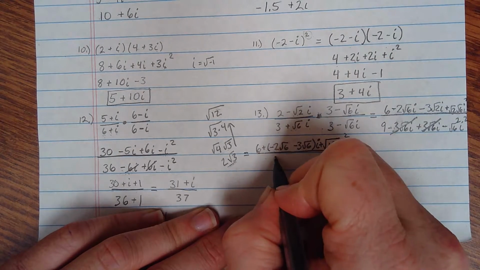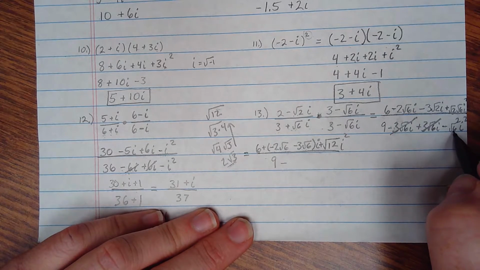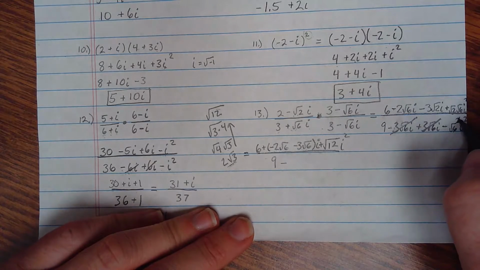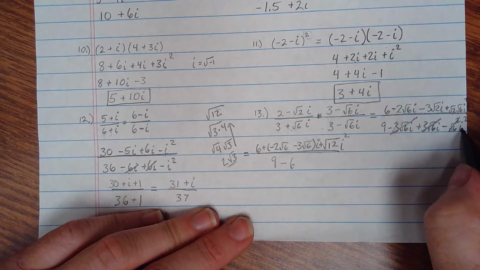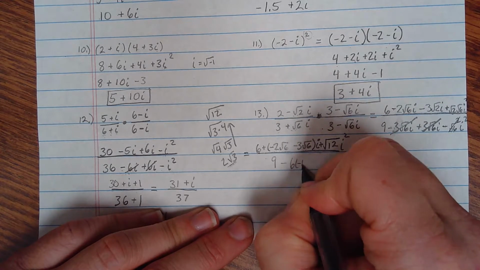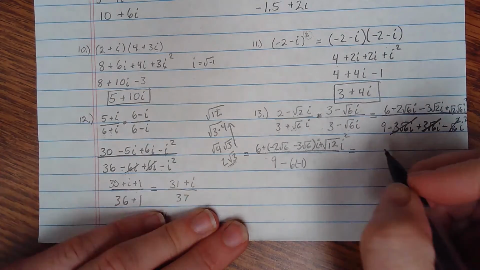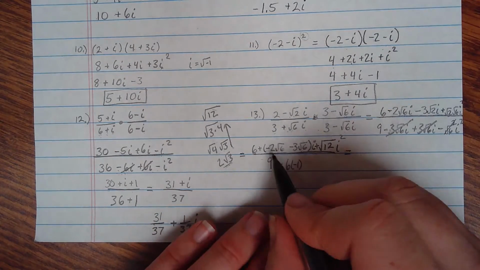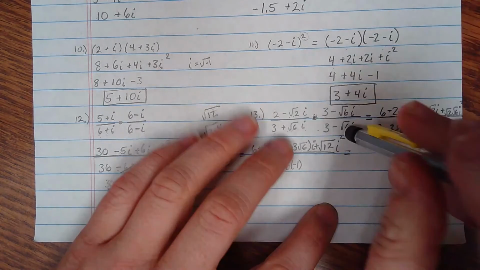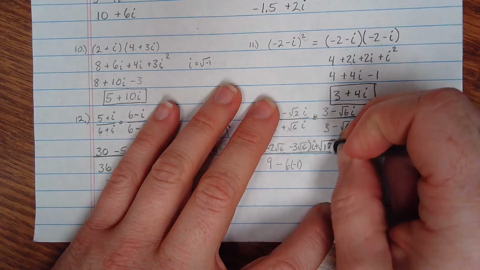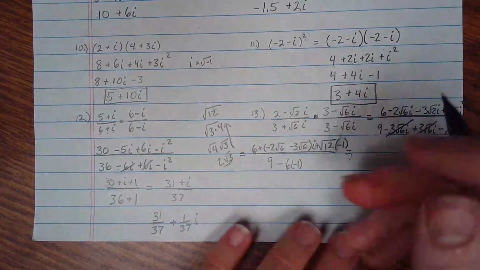All right, on the bottom I have 9 minus square root 6 squared. Well, the square root and the square go away, and so I'm going to have minus 6. And then this is i squared, so this is going to be times the -1. So it's really going to be 9 plus 6. So we are almost there. I'm going to bring this is my -1, so let me actually change that to a -1. -1, that's what i squared is.